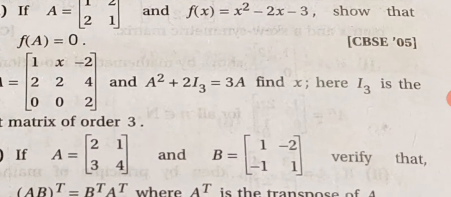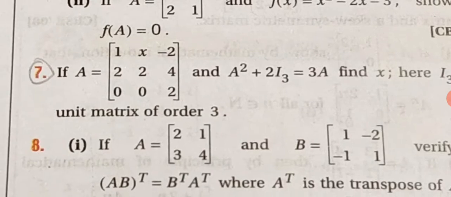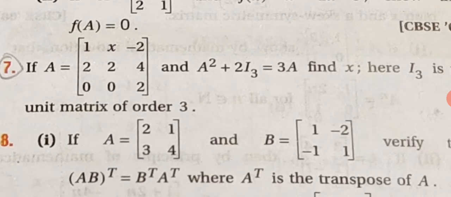So here I3 is the unit matrix of order 3. You know unit matrix of order 3. I3 is equal to, in the first row there are 3 elements, 1, 0, 0. In the second row, 0, 1, 0. And in the third row it is 0, 0, 1. So using this identity matrix I3 and the matrix A, you have to get the value for x, and also the condition is given out there. The condition is A square plus 2I3 is equal to 3A. So using the condition given, you have to find out the value for x. So I think you have understood the question. Now let's do the problem on the blackboard.